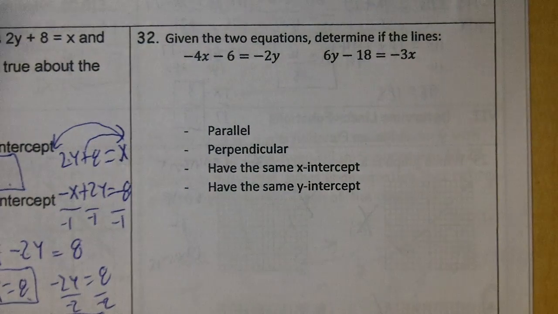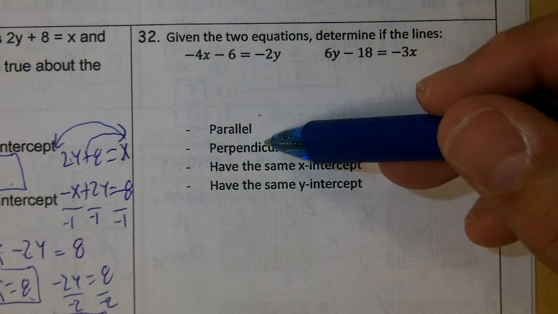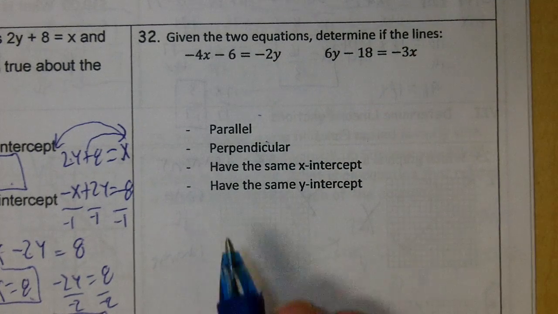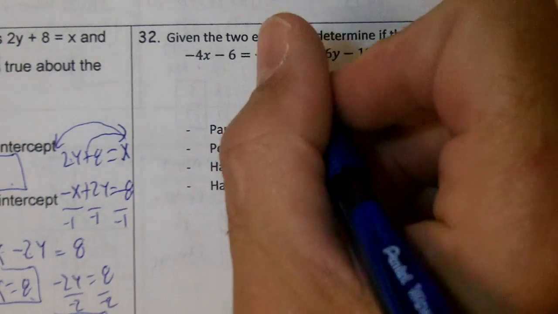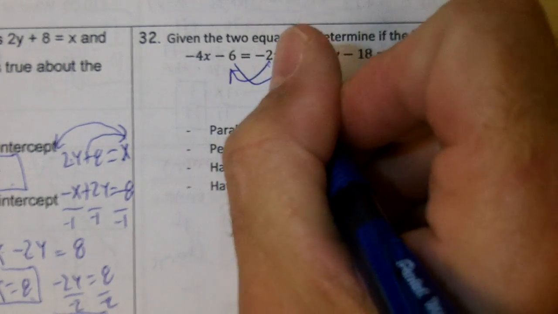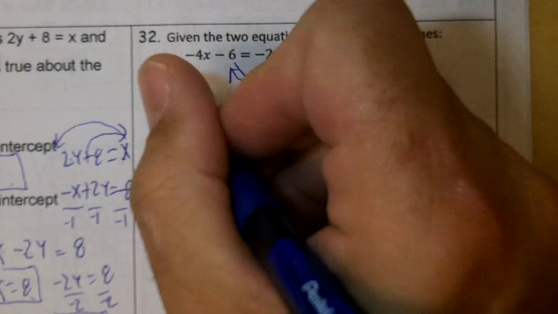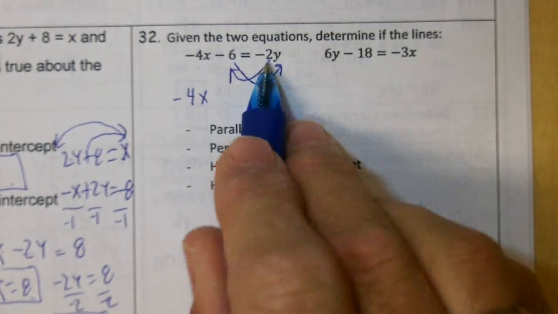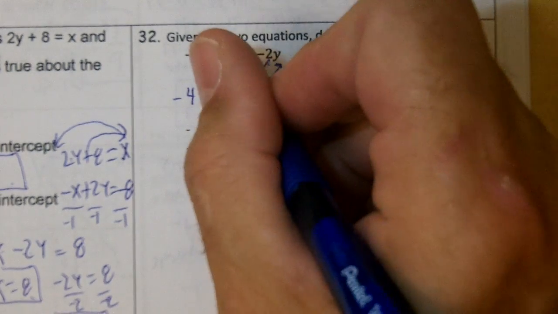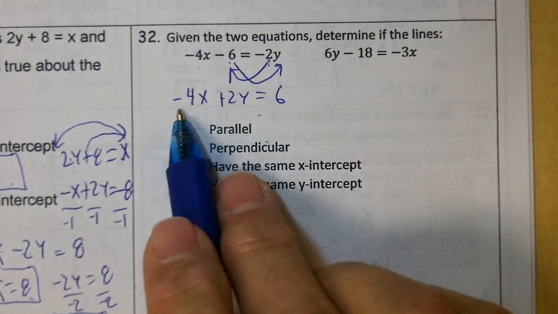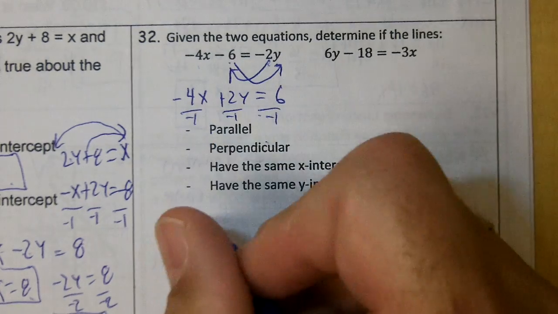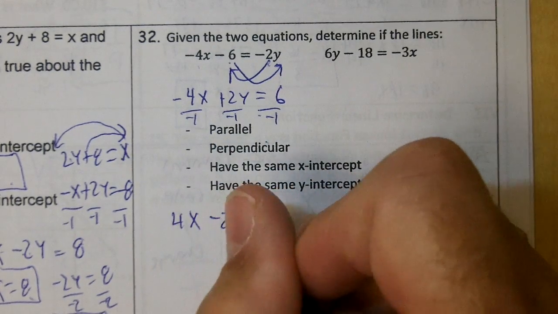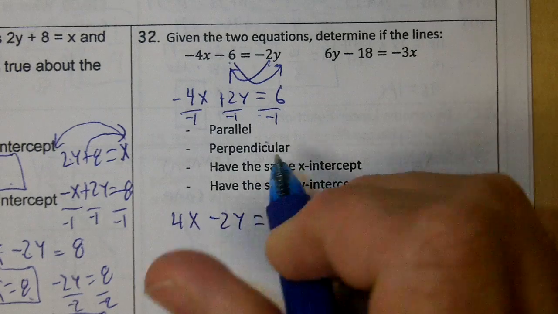Given two equations, determine if the lines are parallel, perpendicular. We're going to do the same thing. So we need to make them both standard. This one we have the x on the left, the y has to go over here, and the 6 has to move over here. So we'll have negative 4x, the negative 2y will turn positive, the 6 will turn positive. The x can't be negative, so you'll divide by negative 1. And you'll have 4x minus 2y equals negative 6.